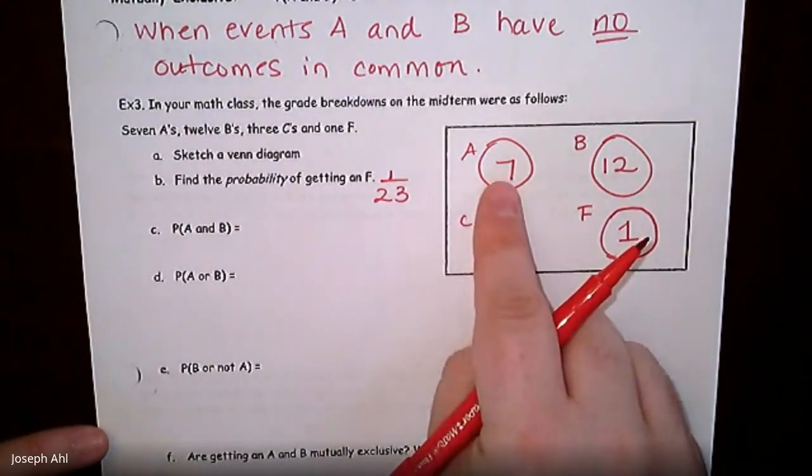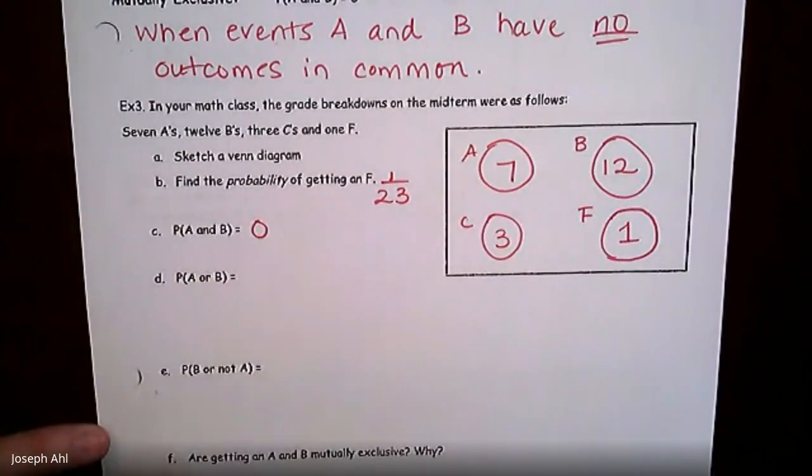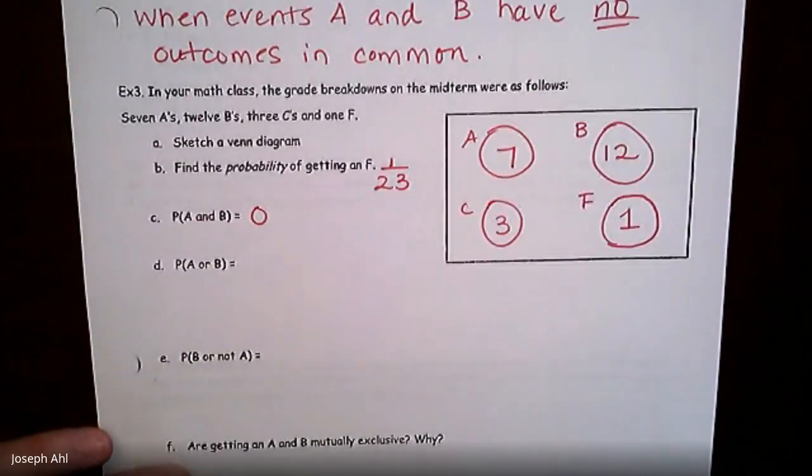Okay, next, what's the probability of A and B? So the probability of getting an A and then also a B is going to be 0. Can't happen. Okay, it's absolutely not going to happen.